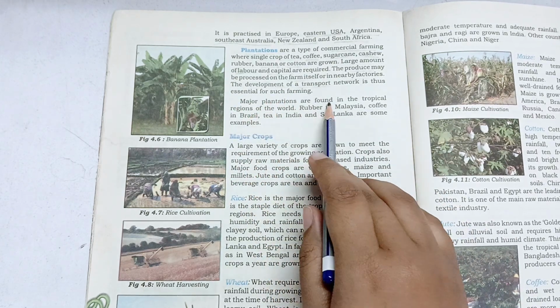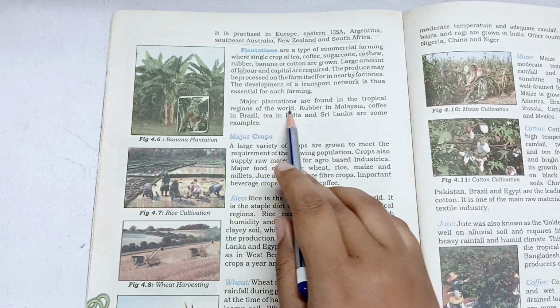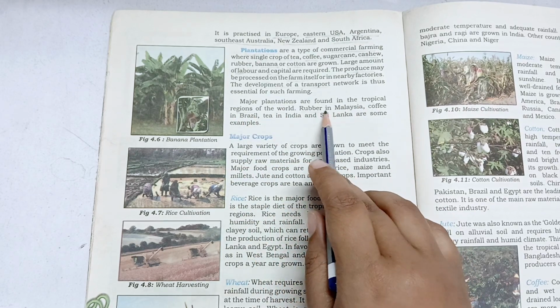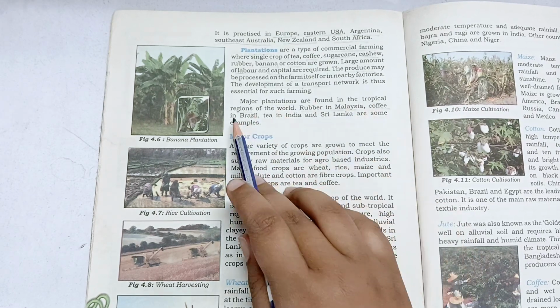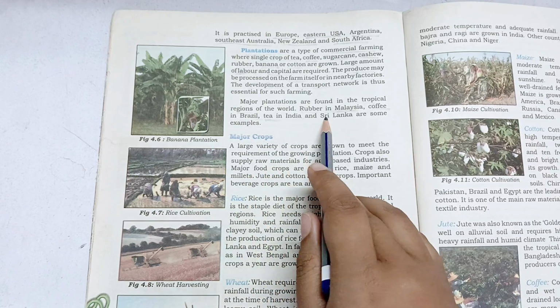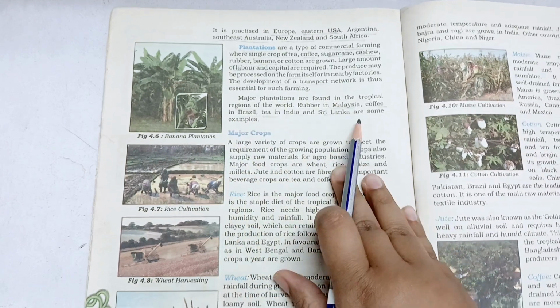Major plantations are found in the tropical regions of the world. Rubber in Malaysia, coffee in Brazil, tea in India, and Sri Lanka are some examples.